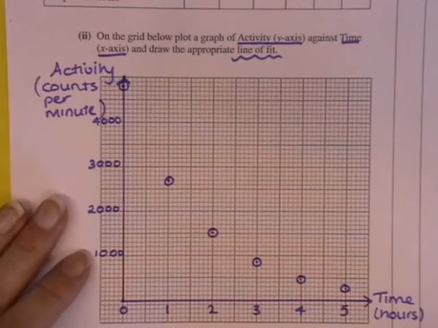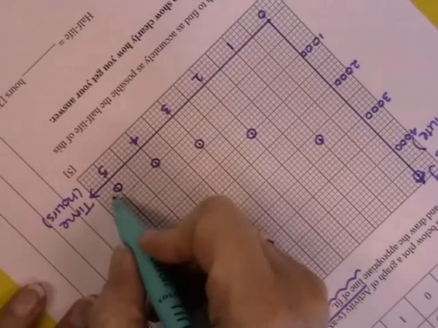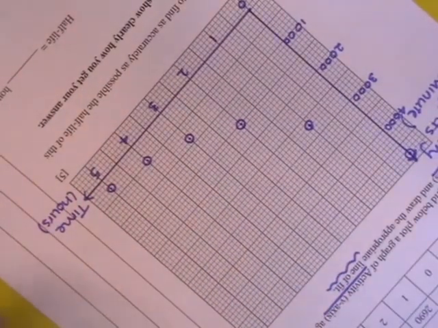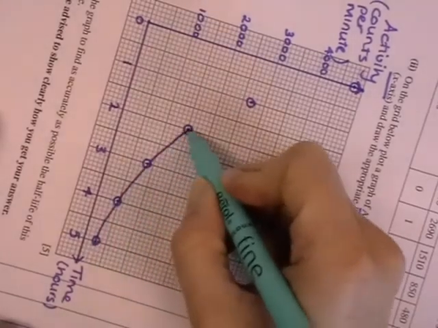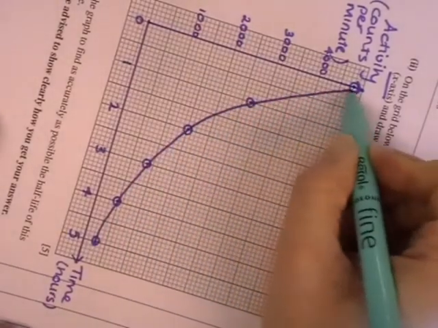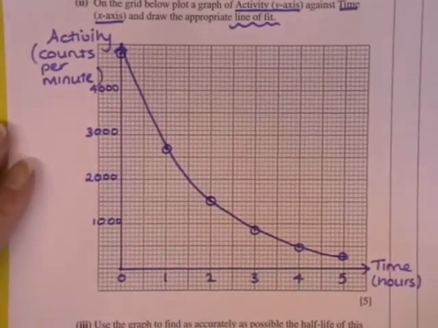It can often be difficult to draw an appropriate line of fit, but what I find is if I turn the page round, I find it a lot easier to do it that way than to try and bring a line this way, but whatever's most comfortable for you. Now, the line of best fit then.